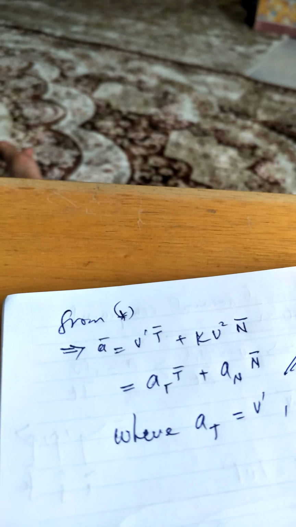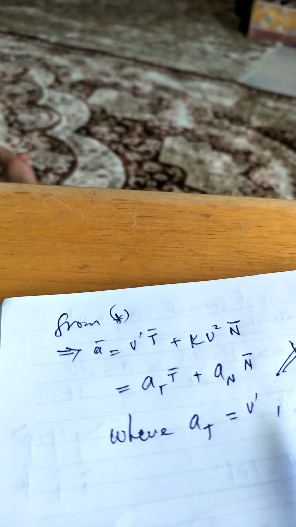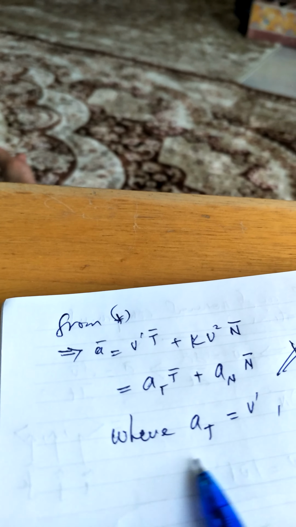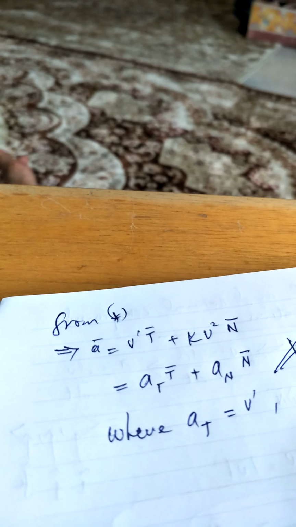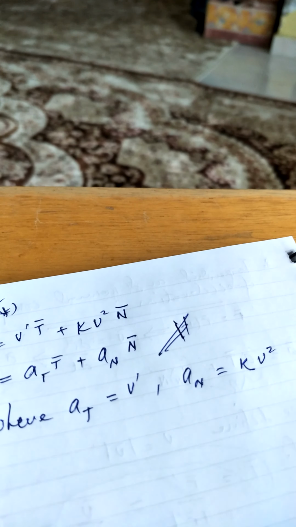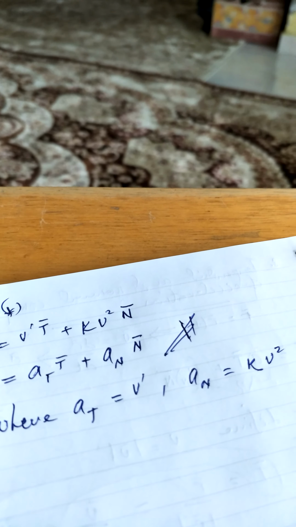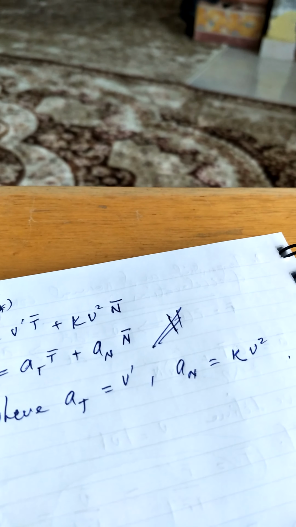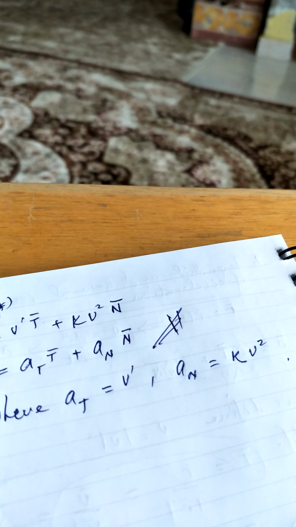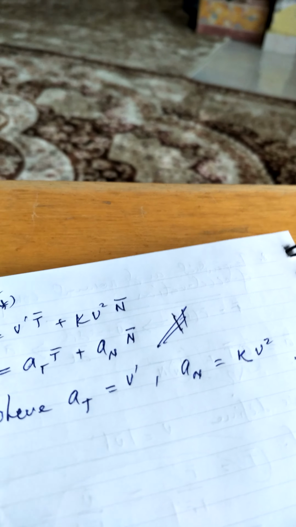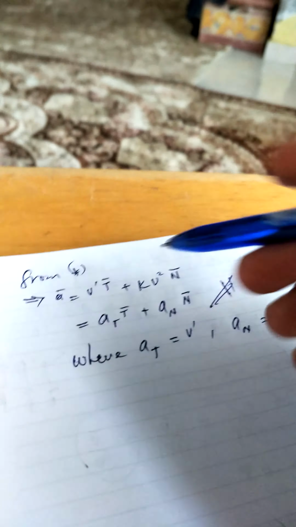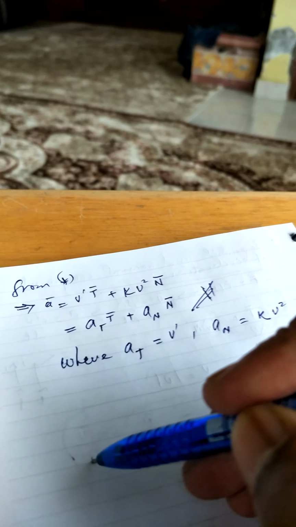And then the second thing, if you look at this, aT is v prime, aN is kappa v squared. Sometimes it's not that easy to memorize. So let's try to think, how can we write this in a much simpler form or much easier way to memorize.